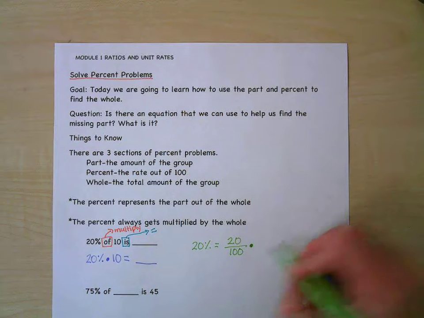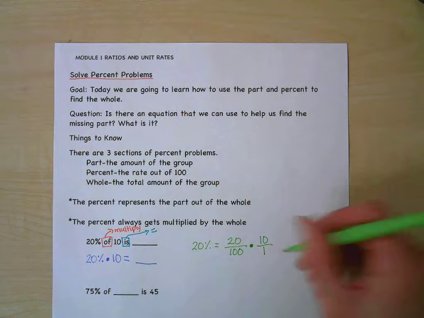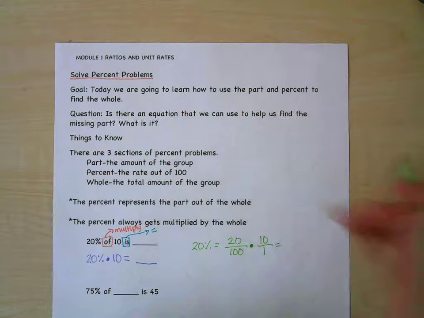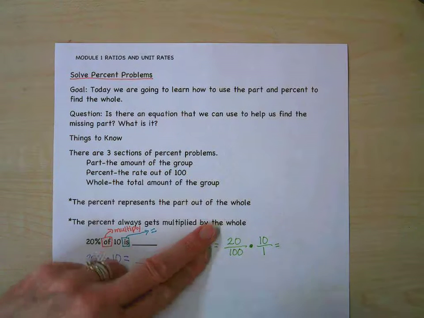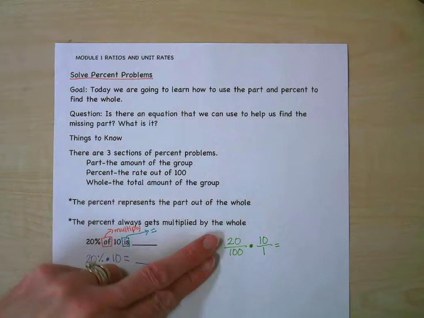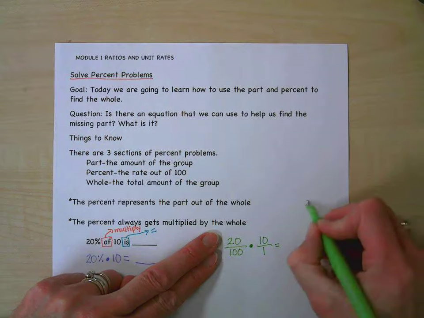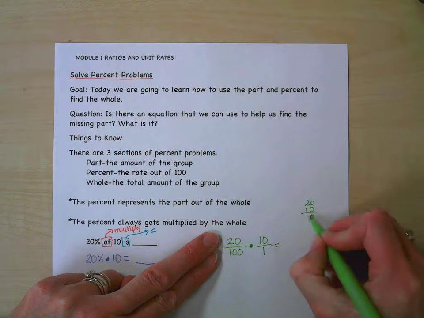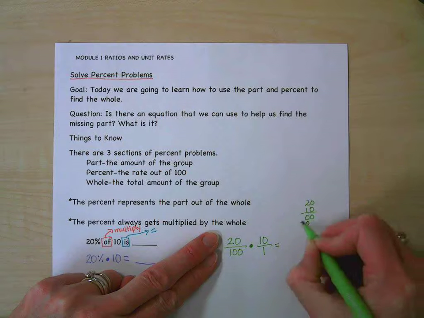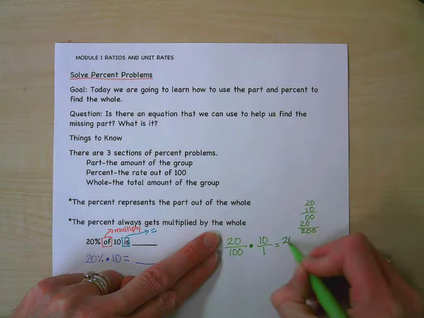So 20% times 10, and we make it 10 over 1 because we're multiplying, equals, and now this is a regular fraction multiplication problem that you all have learned how to do. We multiply straight across. 20 times 10 equals 200.